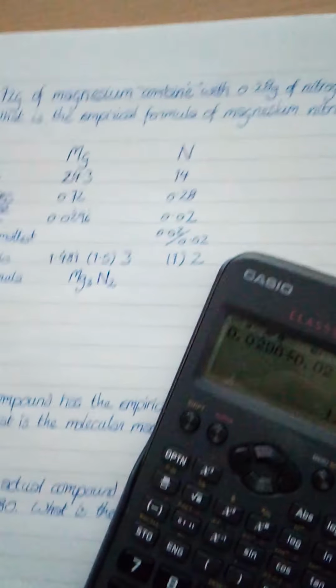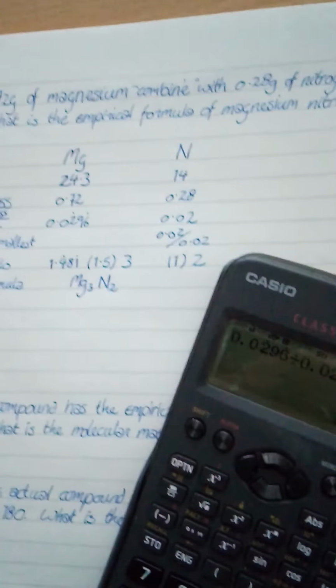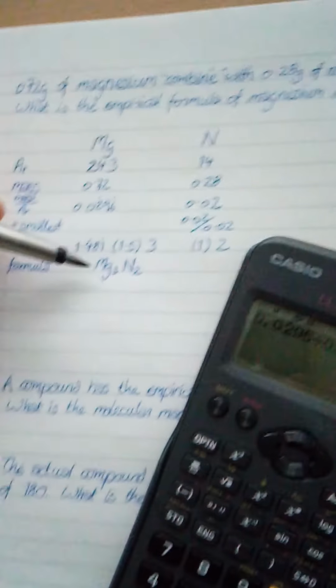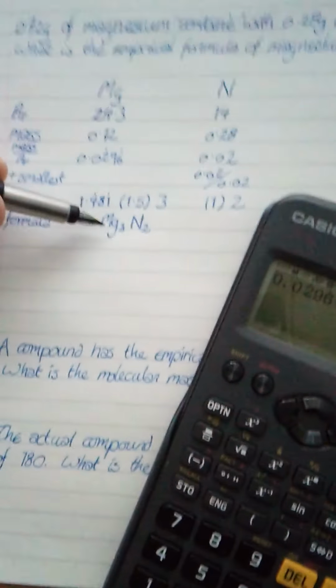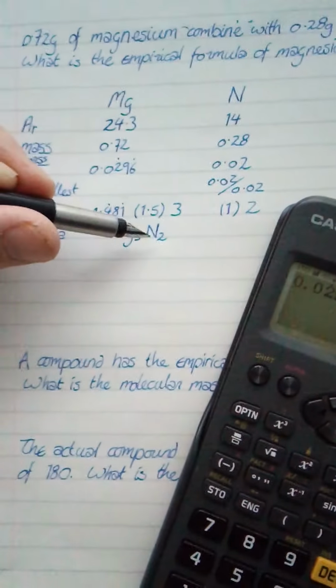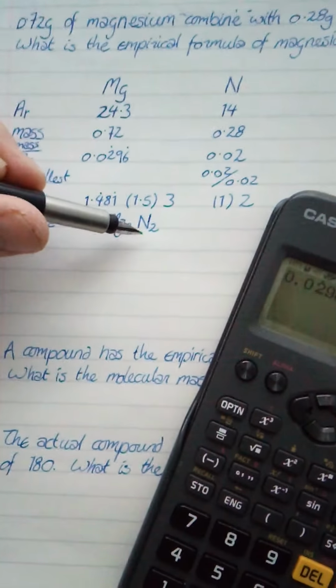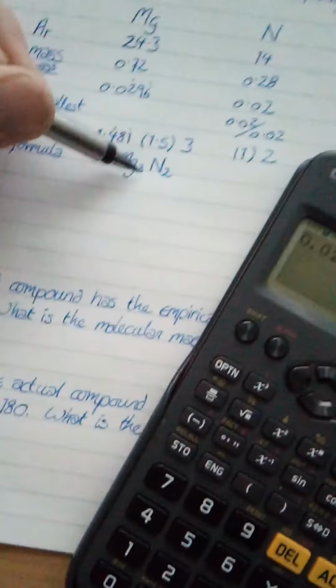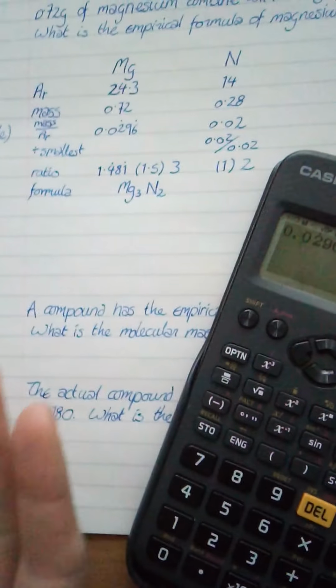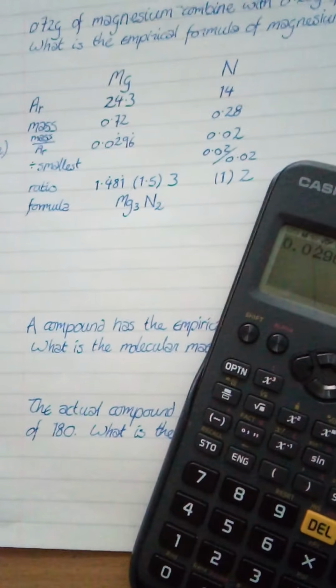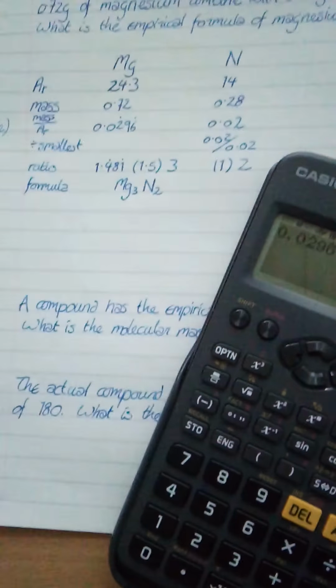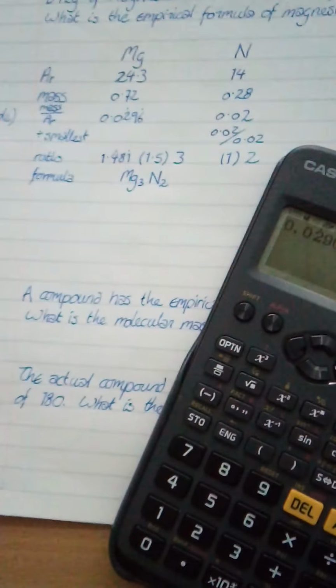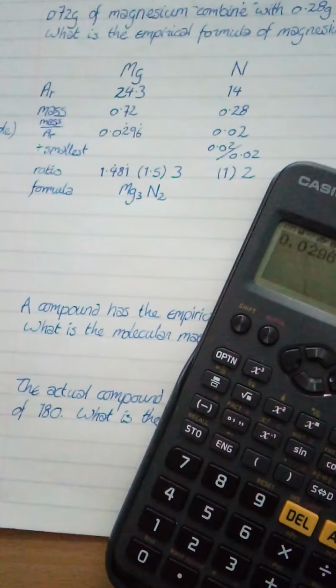Okay? Now we can always check that with our knowledge of ions. Magnesium in group 2 forms 2 plus ions. Nitrogen in group 5 will form a 3 minus ion. So 3 lots of 2 plus is 6 positives, 2 lots of 3 negatives are 6 negatives. 6 positives and 6 negatives make 0, so that must be right. If you didn't follow that, don't worry, that's just a simple way of checking. Okay, the very last part.